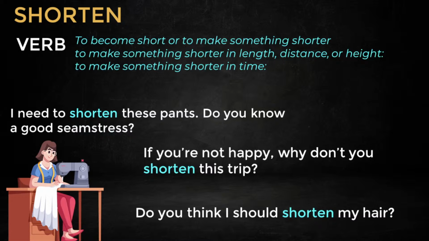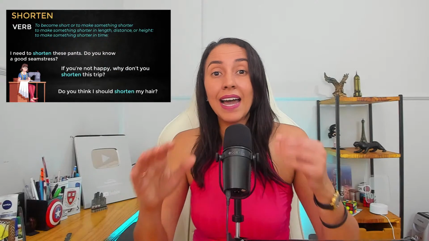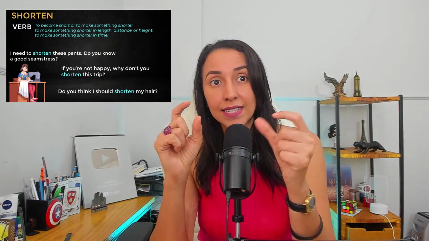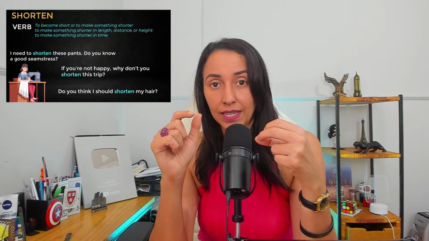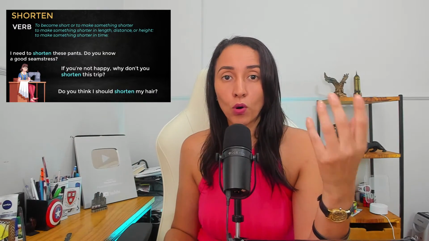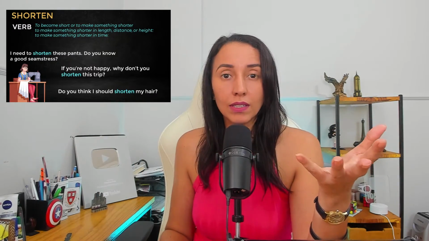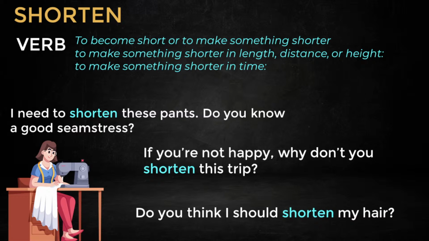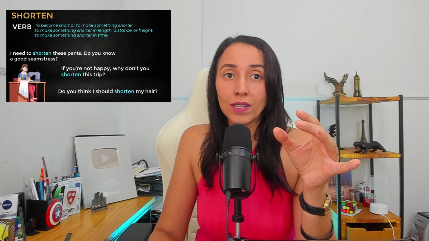But let's take a look at the next formation. Shorten. Now we're talking about action. We're talking about a verb. And here I added en, shorten. So this is not quality anymore. I cannot say I am shortened. No, this is wrong. That's why understanding word formation is so relevant. So to shorten means to become short, or to make something shorter, in length, in distance, in height, or in time. So this is a good example. I need to shorten these pants.